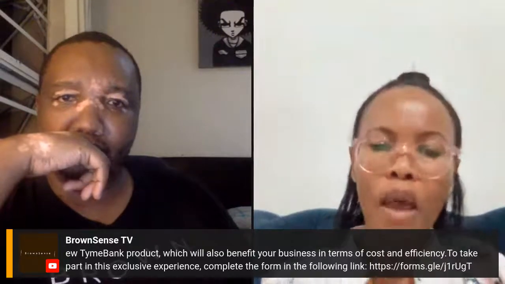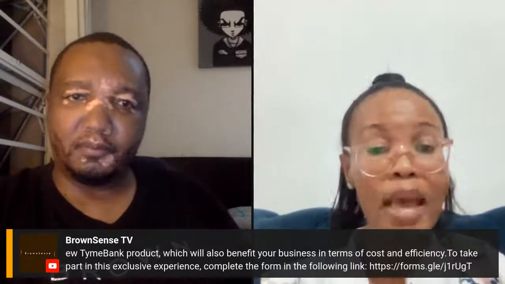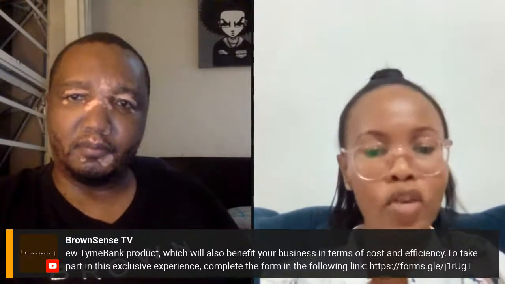So the requirements are an NFC enabled phone, as I explained what that is. Most Android phones have that. And then the other requirement is that you must have an SME everyday account with TymeBank. Then you download this app. After you've registered with us, we'll send you an SMS to say that we have received your application, your registration is successful. Please download the app. And then you can download the app.